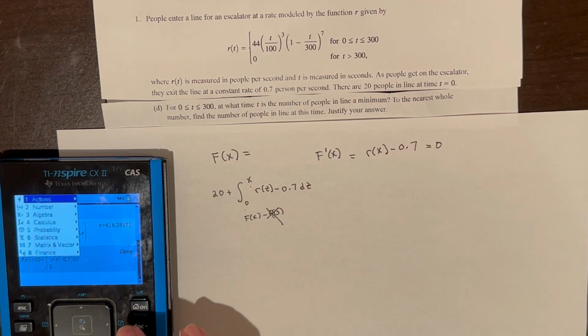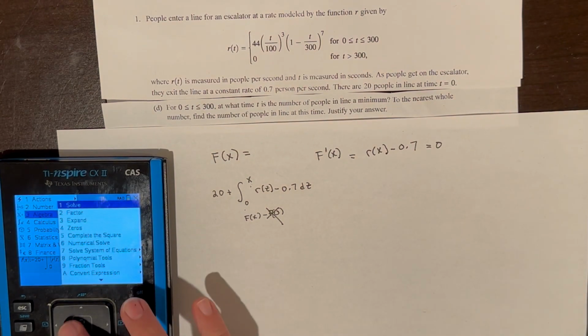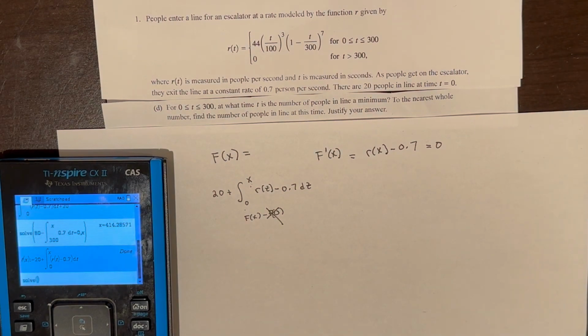So in our calculator, click solve. r of t, in this case, minus 0.7 equals 0, and we're solving for t.